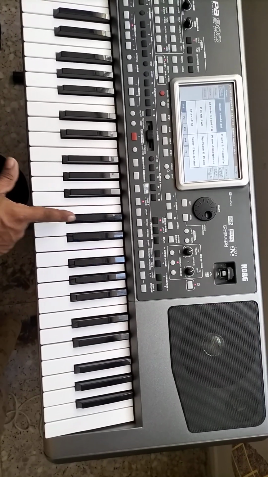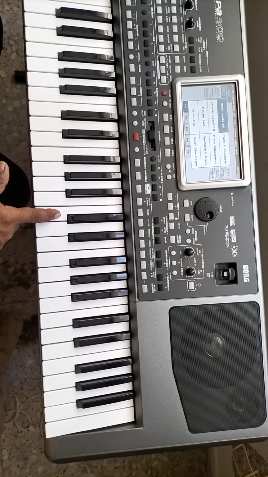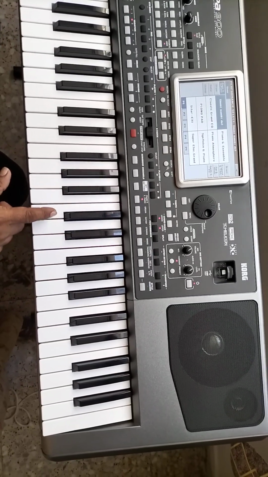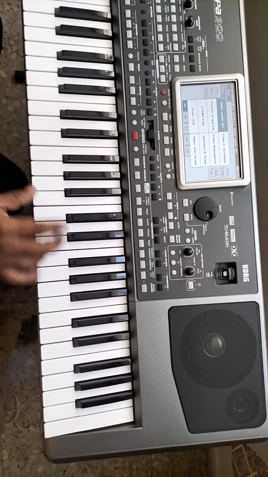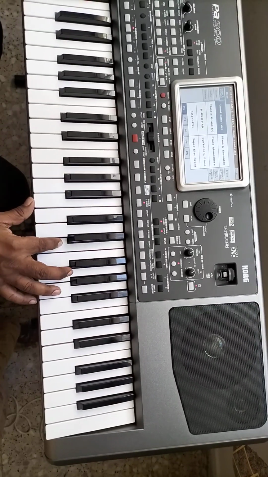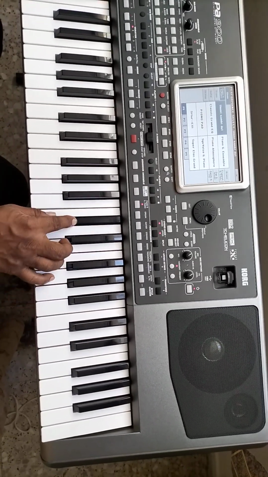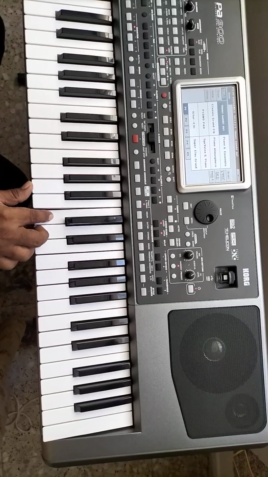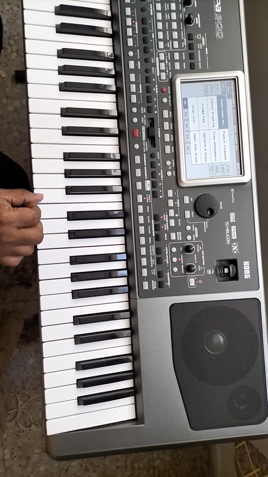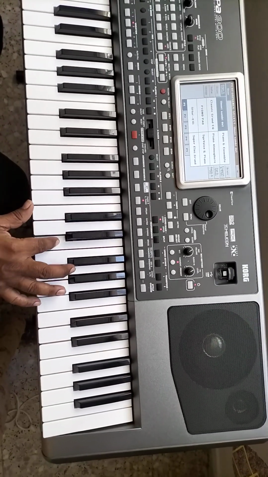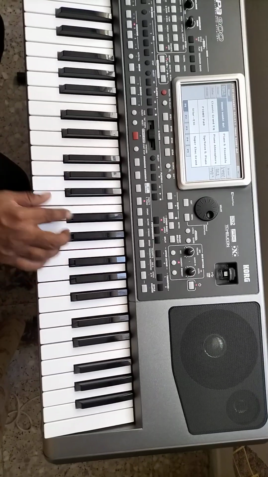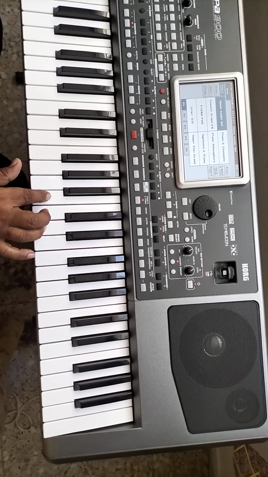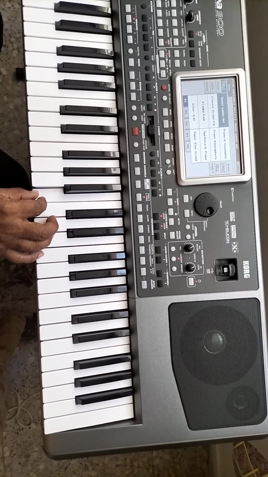C sharp is also coming. Natural C note is also coming. So you have to be very careful. You have to practice many times, otherwise a wrong note may come. Again, one more time I will show you.